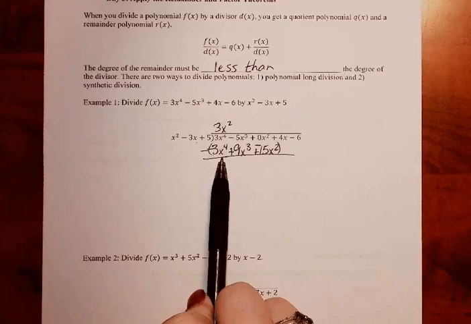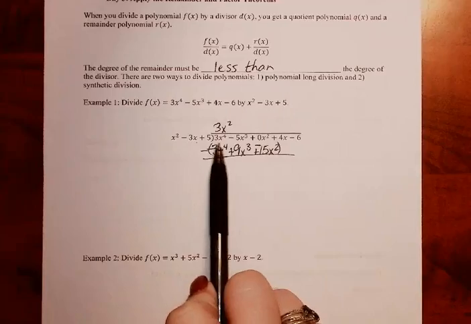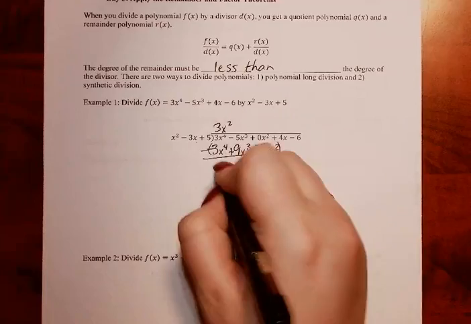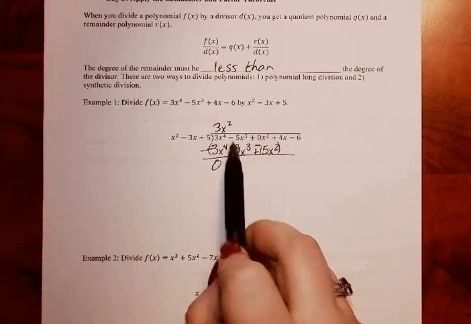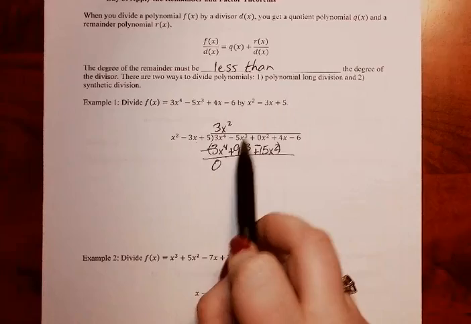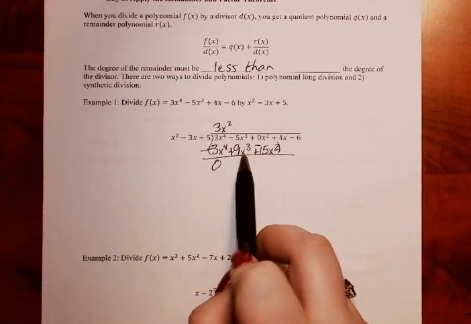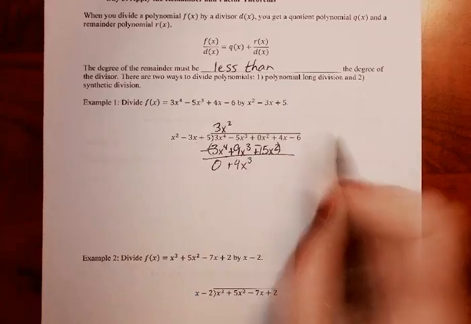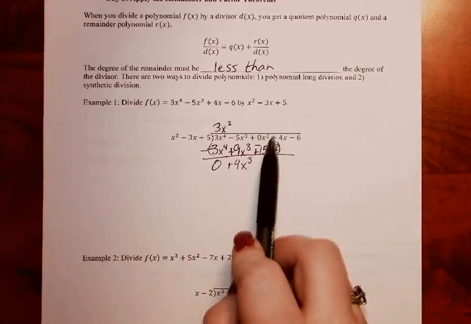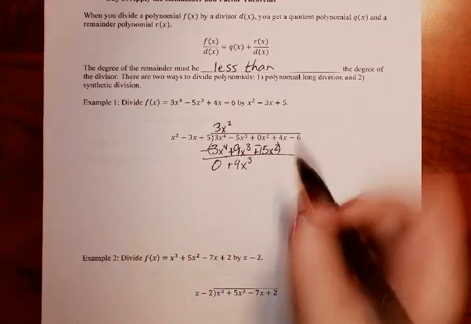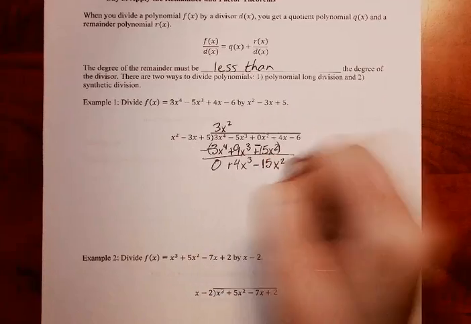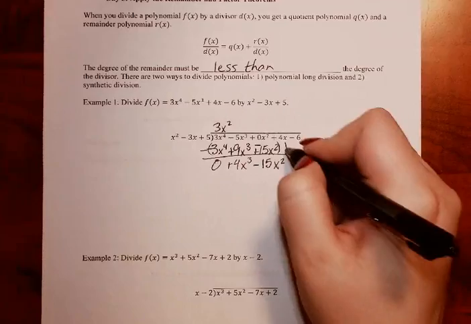So 3x to the fourth minus 3x to the fourth is 0. Negative 5x to the third plus 9x to the third is a positive 4x to the third. 0x squared minus 15x squared is minus 15x squared. And then we bring down the plus 4x.